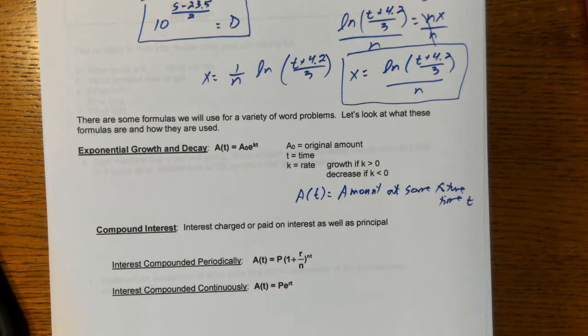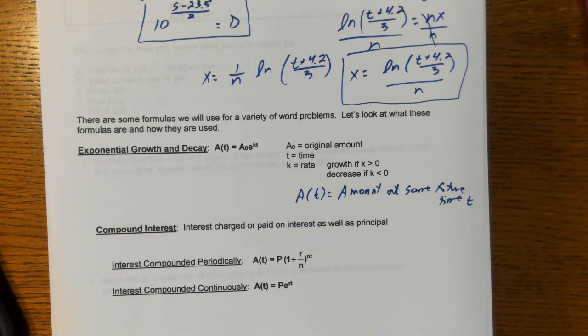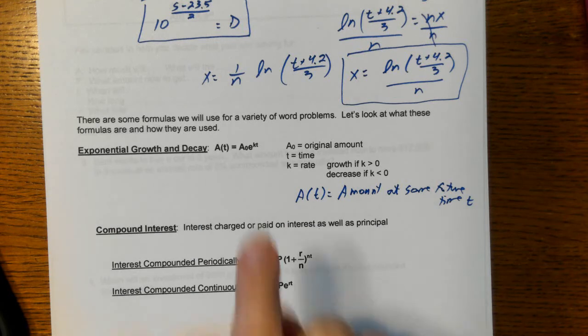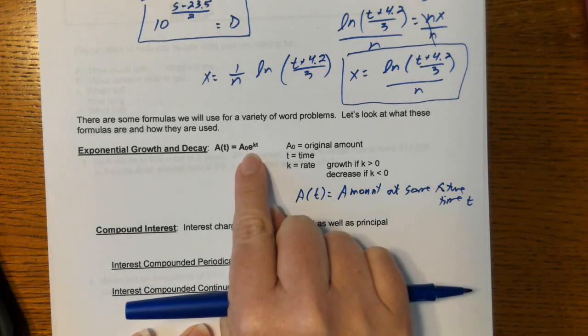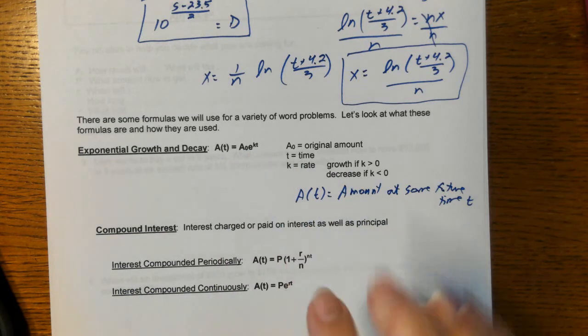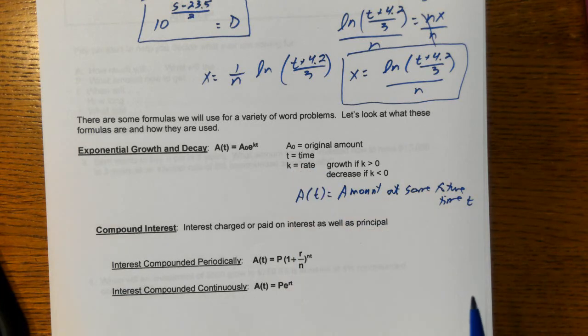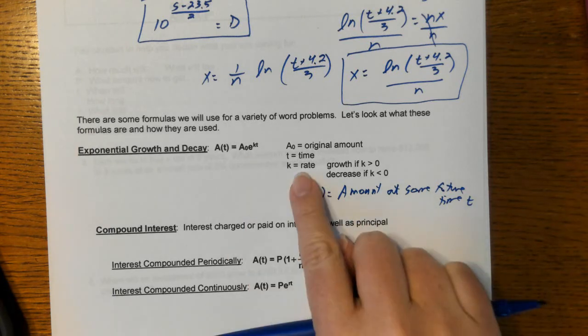So if you started with 500 people, maybe you're studying a population in a small town, and there's 500 people in that town. Your A sub 0 would be 500 because that's the amount of people that you're starting with. And then A of t would be the amount of people at some future point in time, 6 months, 2 years, whatever. E is not a variable. E is the number, that 2.7 number, okay, Euler's constant. K is the growth rate, okay? So if we say that the population is increasing by 3% a year, then our K would be 0.03. It's going to have to be as a decimal.